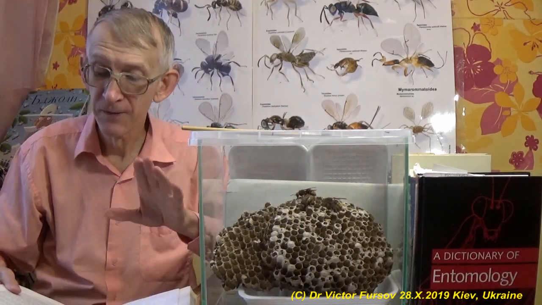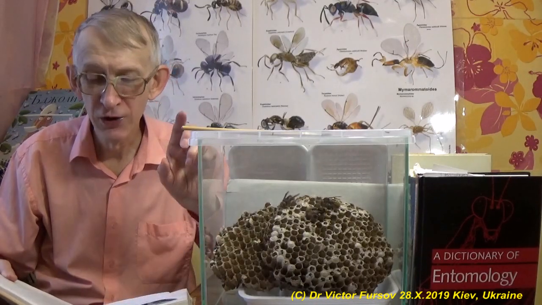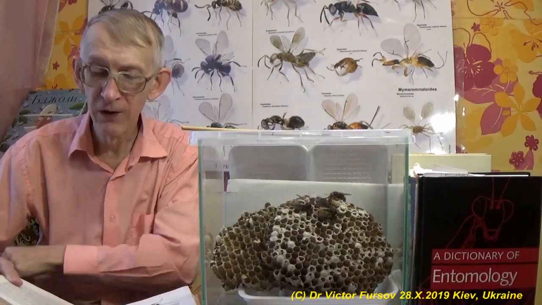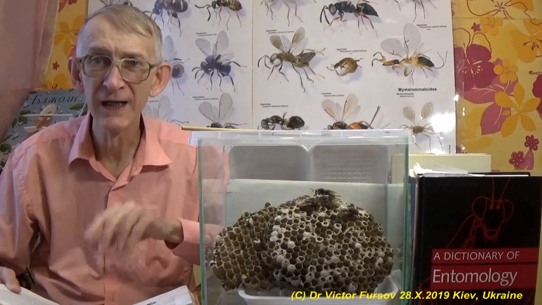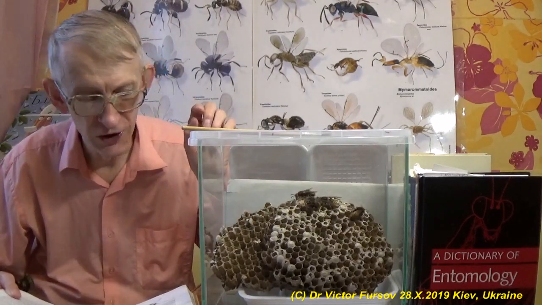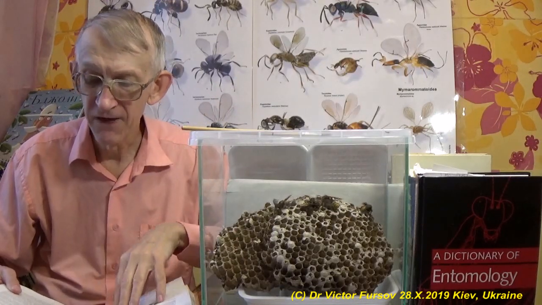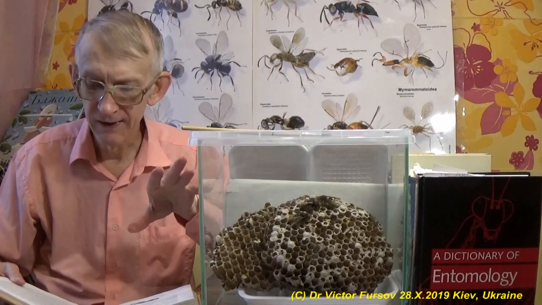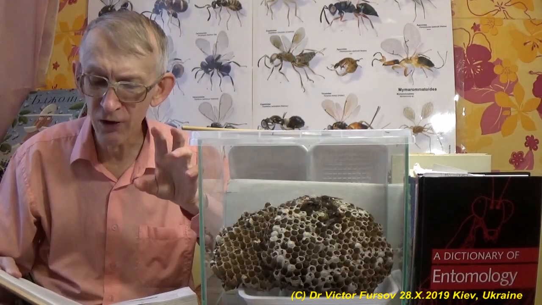But what about Vespinae? Vespa crabro is about 30 millimeters in length for workers, and the genus Vespa includes 21 species worldwide, and other genera like Vespula.